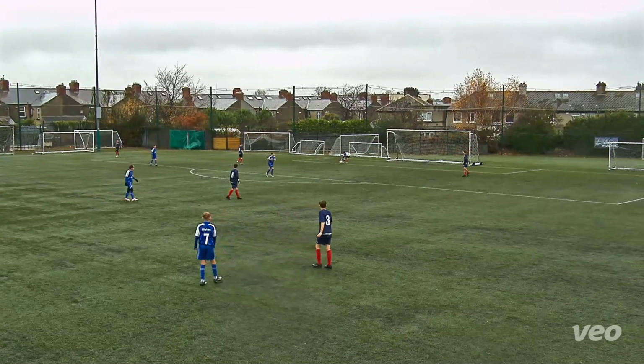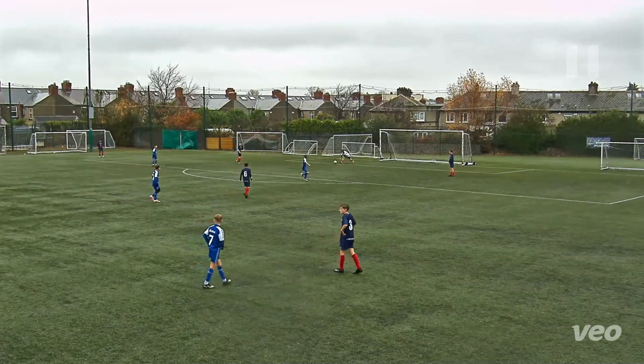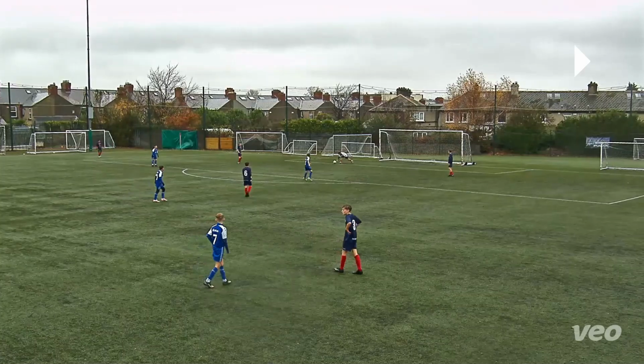Under 13's cup match last Saturday. Let's just look at starting positions here. One centre back is inside the width of the 6-yard box, the other player isn't. And if you notice, a lot of the midfielders have brought a lot of pressure towards the ball. Okay.